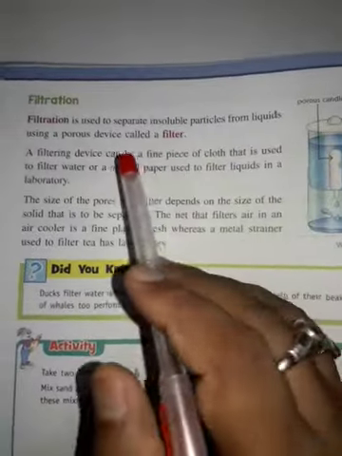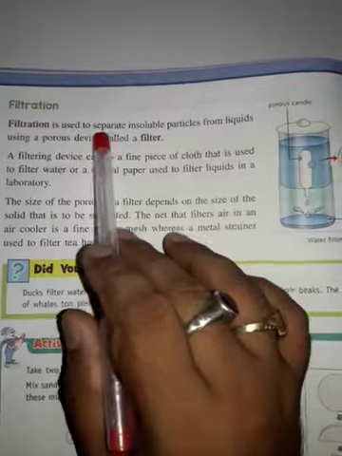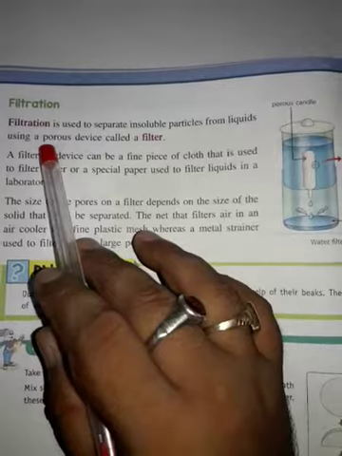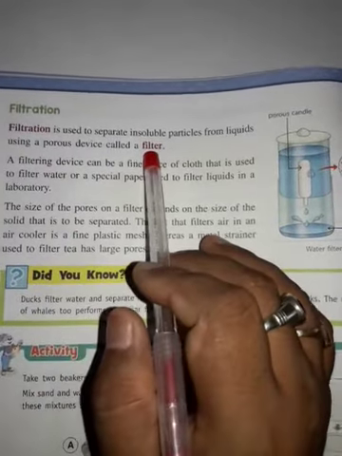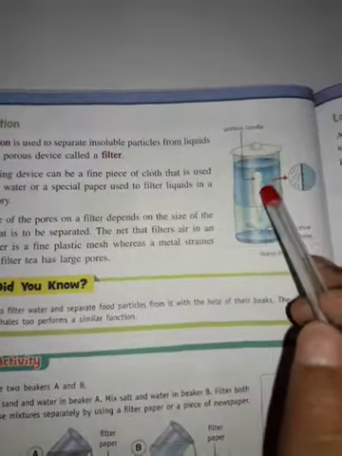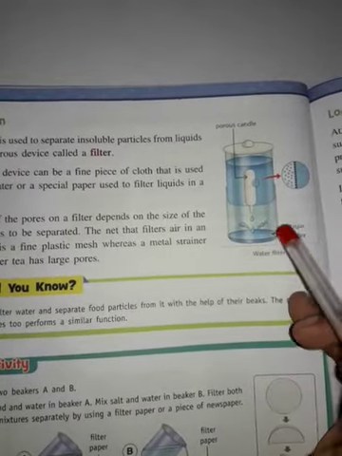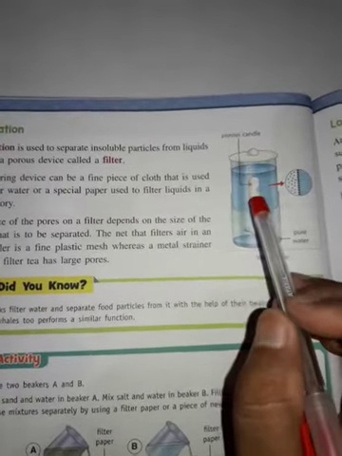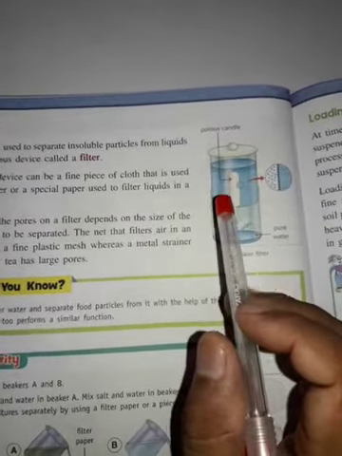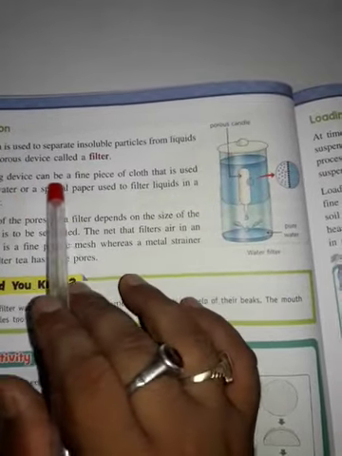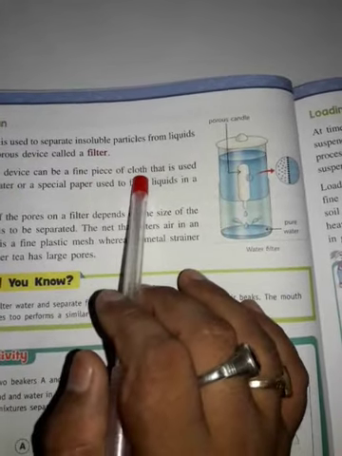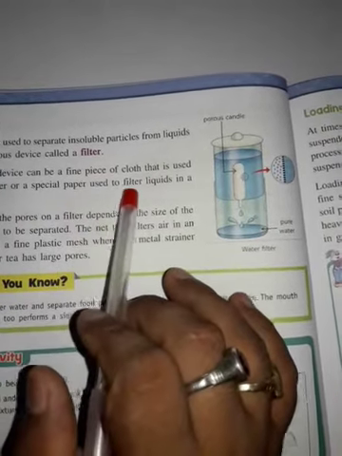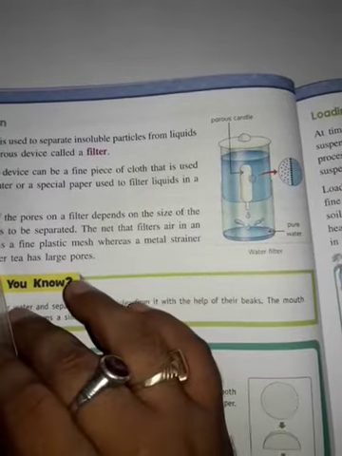Next topic, filtration. Filtration is used to separate insoluble particles from liquid using a porous device called a filter. You have seen the porous candle and it gives pure water. You have seen in your home the RO, which works on reverse osmosis. A filtering device can be a fine piece of cloth that is used to filter water or a special paper used to filter liquids in a laboratory.